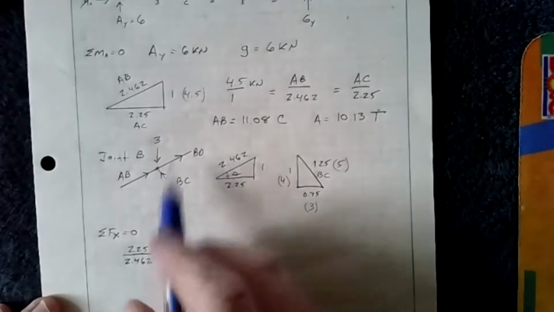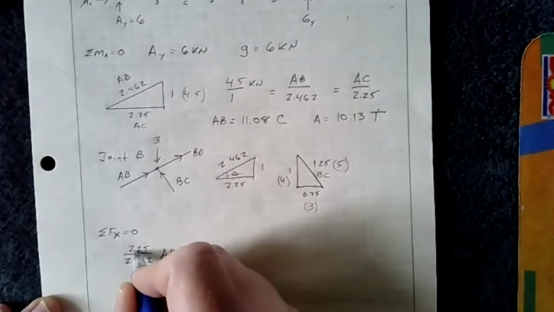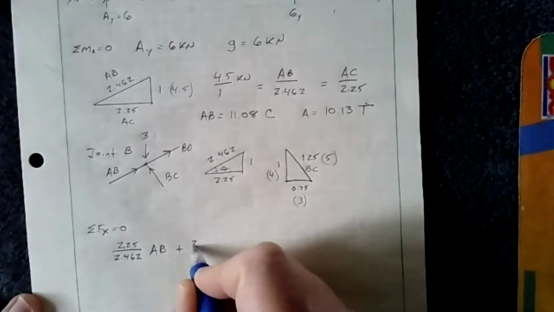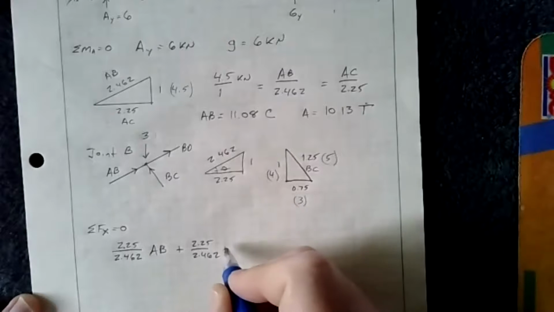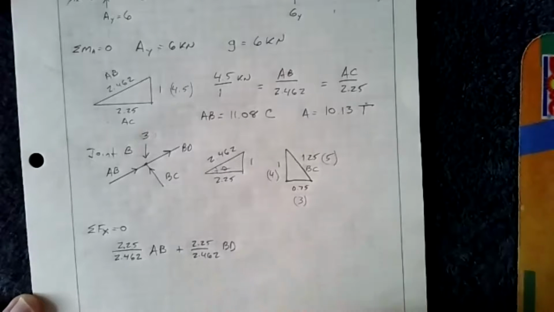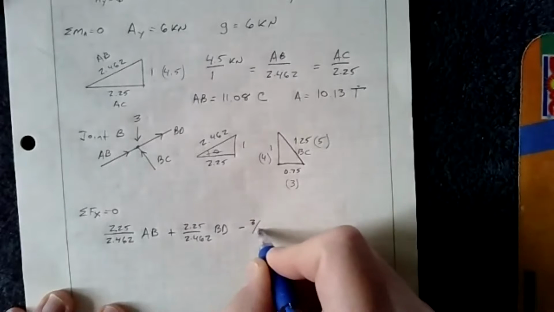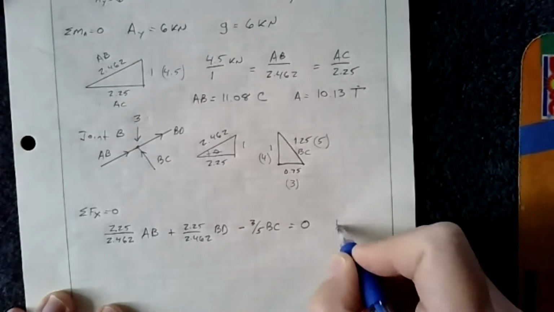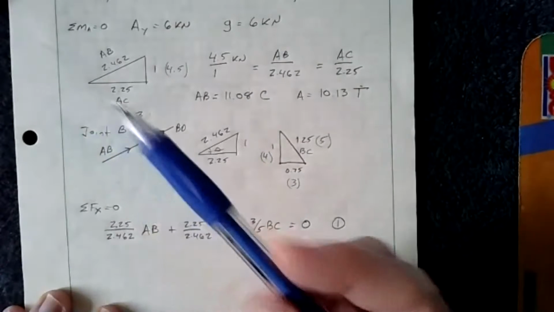So what that's saying is that the x component of AB is this ratio of the triangle, 2.25 over 2.462. Then I'm going to add to that 2.25 over 2.462 of BD, because that's also in the same direction. And then that's going to be minus 3/5 BC. And all that is equal to 0. That's my equation 1, right? The 3/5 coming from the 3, 4, 5 triangle, and it's going this way.